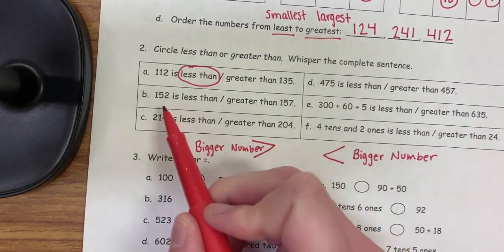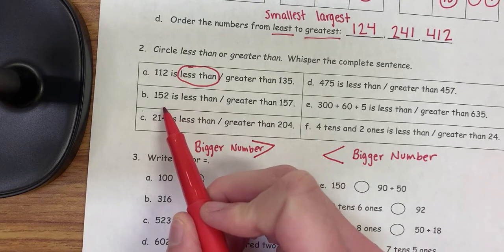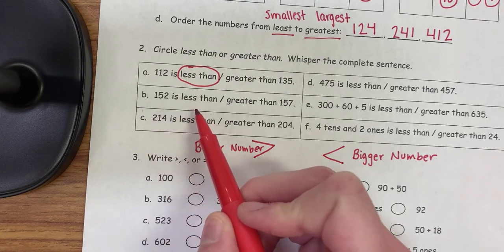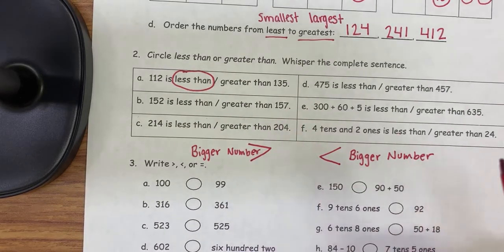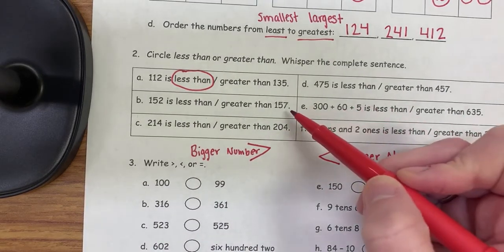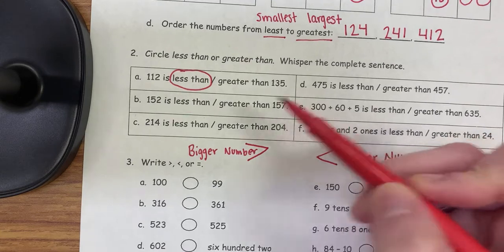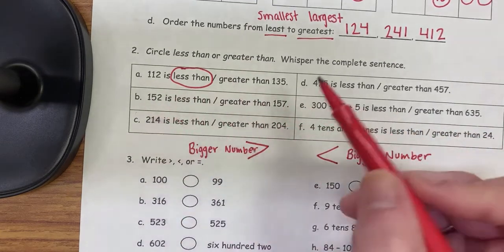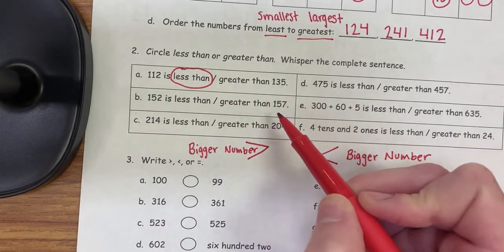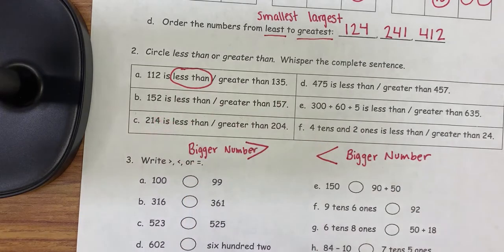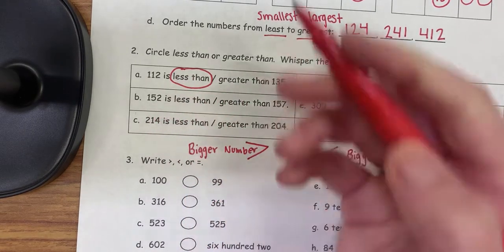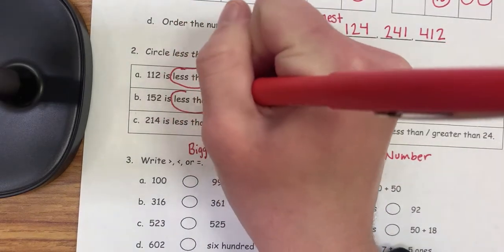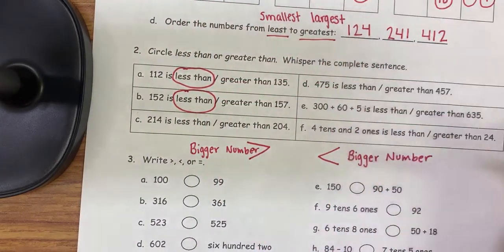All right, let's try B. 152 is less than or greater than 157. So we know that 7 is bigger than 2. So we know 157 is greater than 152. So for this one, we would say 152 is less than 157.